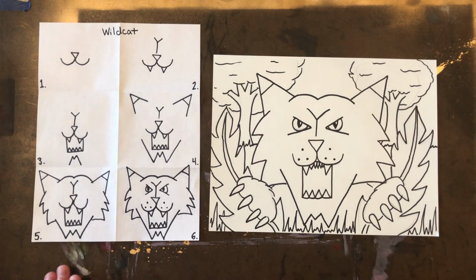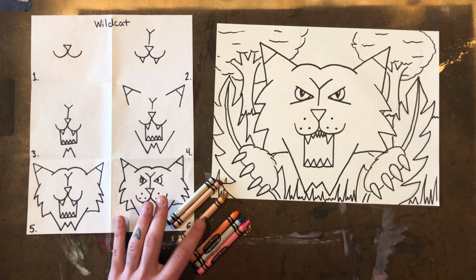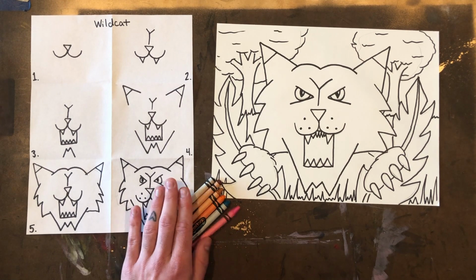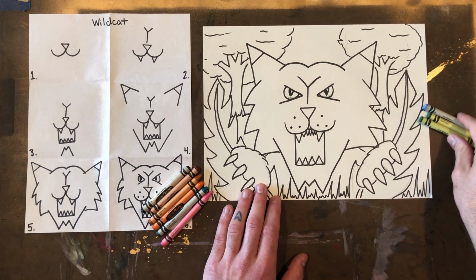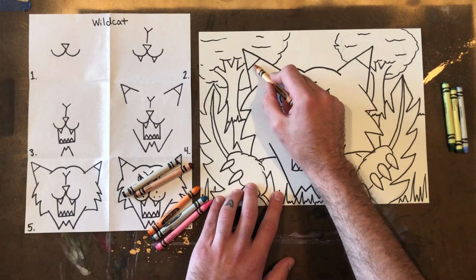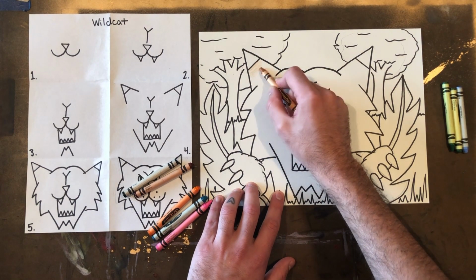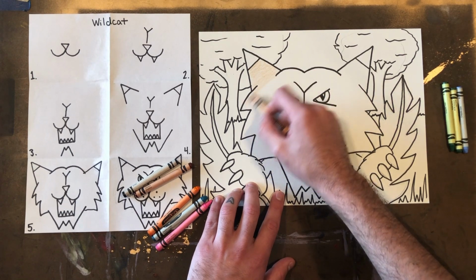Alright, I am about to start coloring this picture. Again, you are the artist. You have total choice over the colors you choose. I am using mostly earth tones. I've got a black, dark brown, light brown, orange, blue, pink, and then green, dark green, and a sky blue for my background.